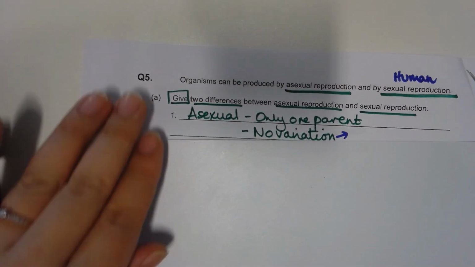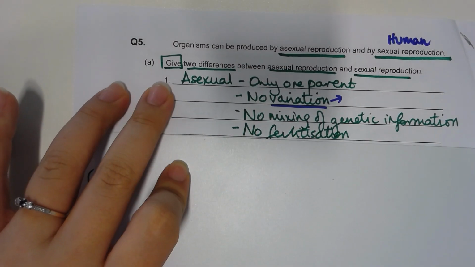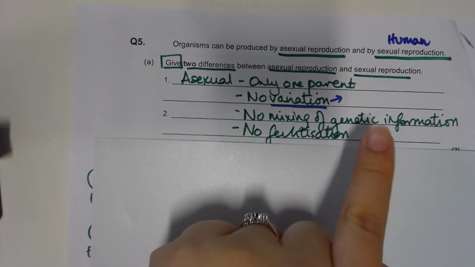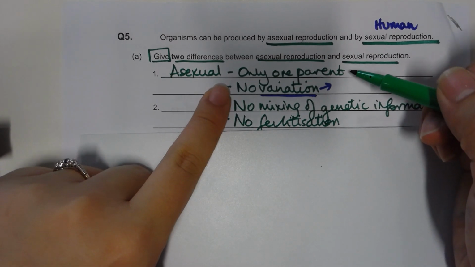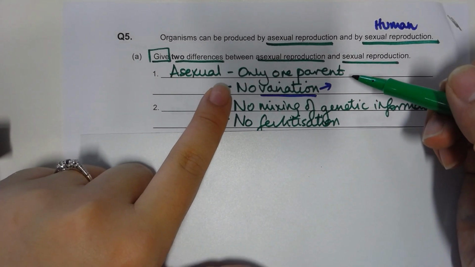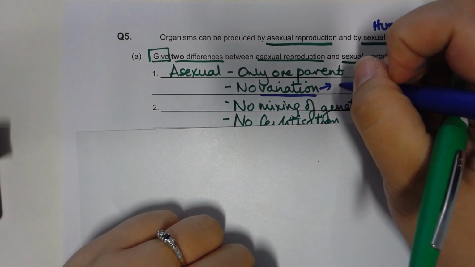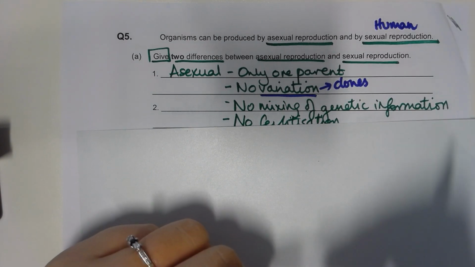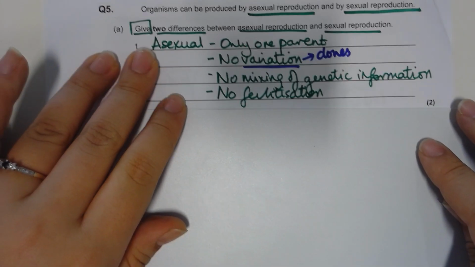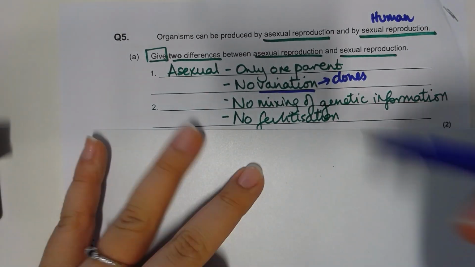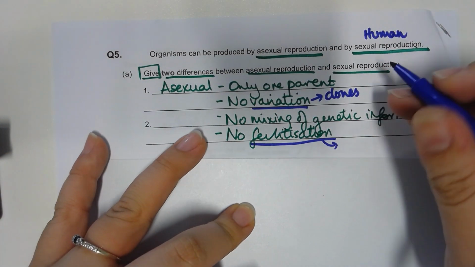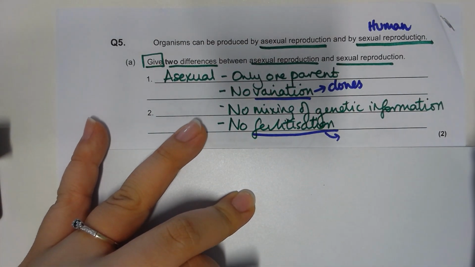Well, the first difference is that asexual, and I'm only going to talk about asexual, you could have done the converse, meaning talk about sexual. Asexual is only one parent. There's no variation because these are clones. There is no mixing of genetic information, and there's no fertilization, again fusion of gametes. Because of this, they are exactly the same.